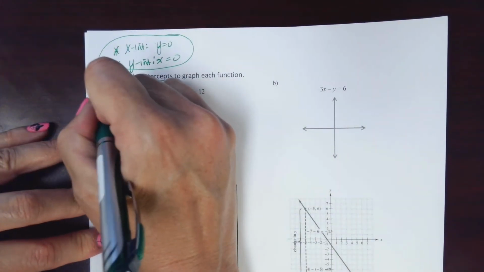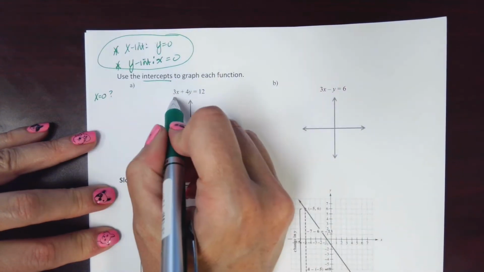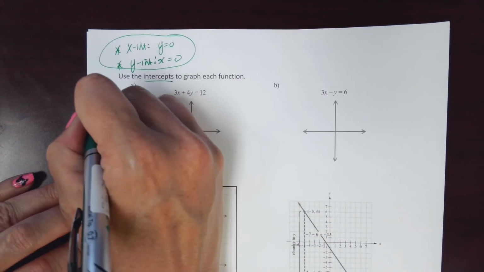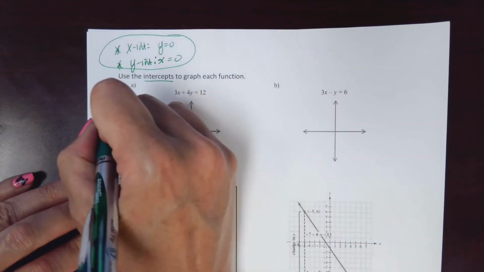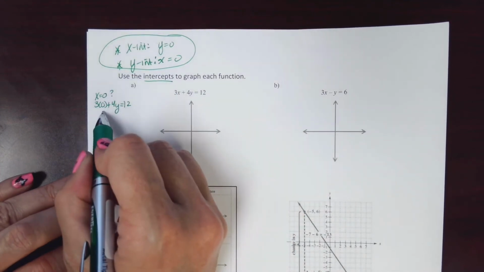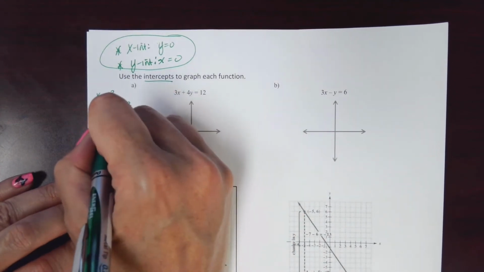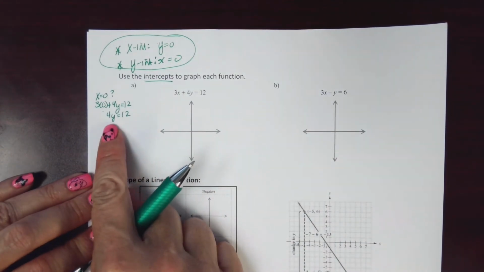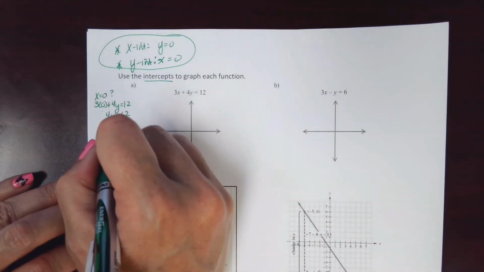What happens if x is 0? Well, if x is 0, right here, I have 3 times 0 plus 4y equals 12. Well, anything times 0 is 0. So that just is 4y equals 12. And I need to solve for y. 4 times y, I need to do that inverse or opposite operation.